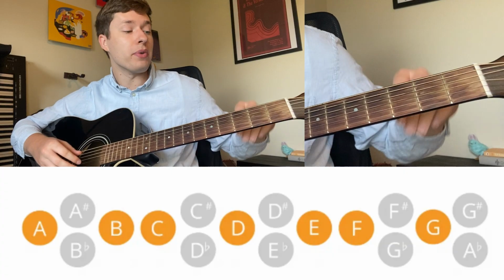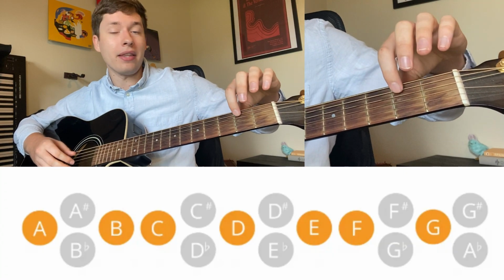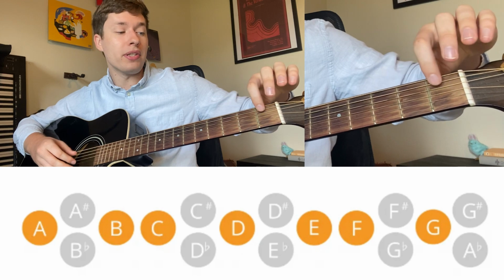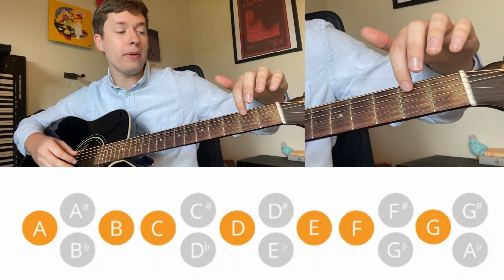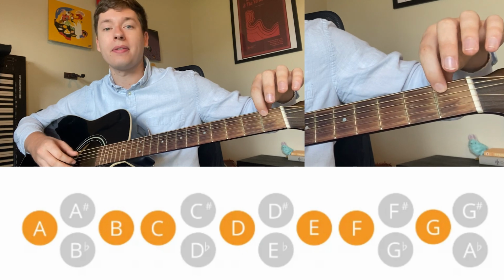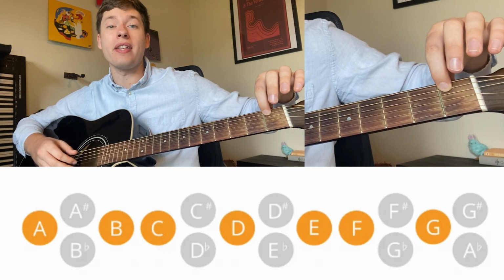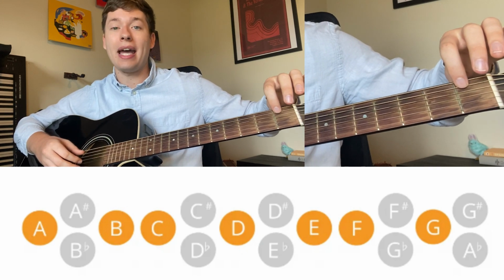What we're missing in between those is those sharps and flats. So with what we just talked about, we can go from A, and we have the 2nd fret for B, but what's in between those, we can call A sharp or B flat. For that note right there on the 1st fret of the A string, A sharp or B flat.